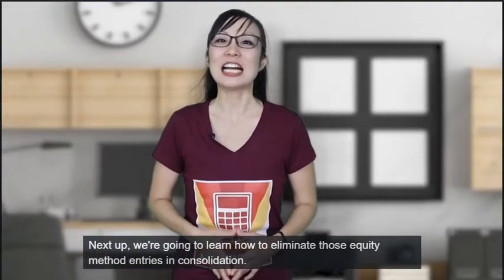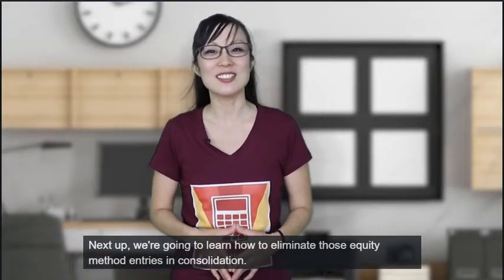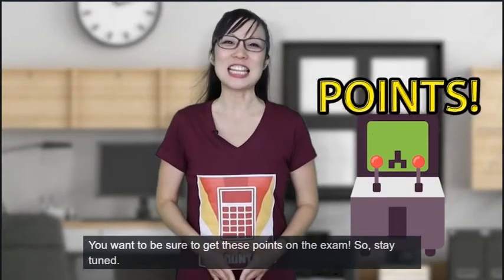Next up, we're going to learn how to eliminate those equity method entries in consolidation. You want to be sure to get these points on the exam.